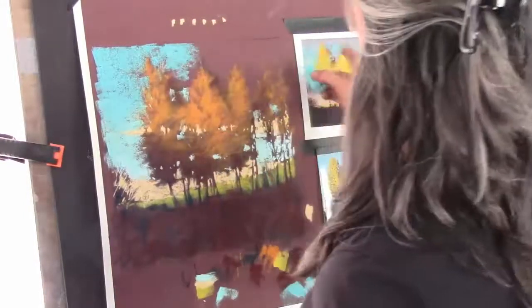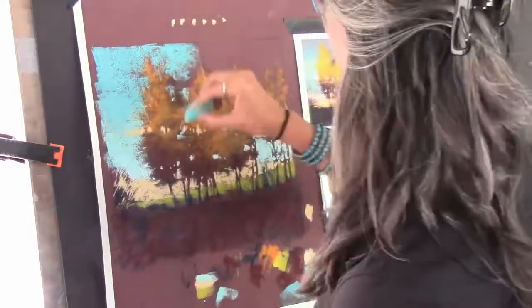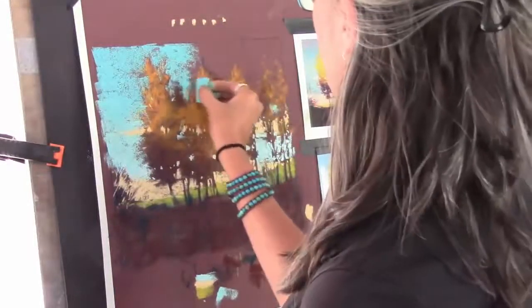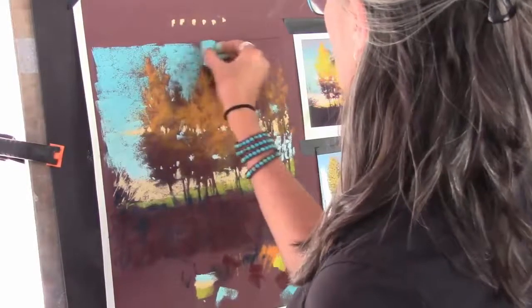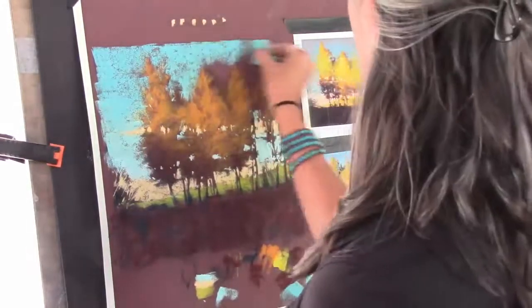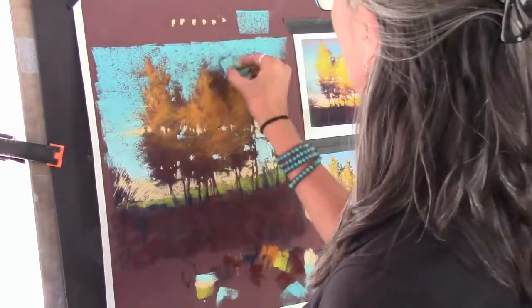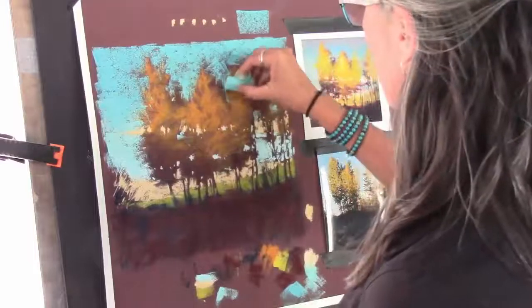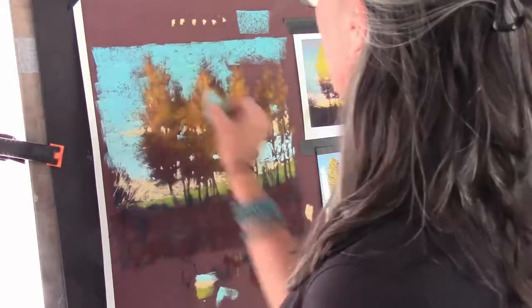knowing that I'm going to bring something over the top of it. I don't know exactly when I'm going to do that, but I know that I want that. Okay, it's looking good. So I'm using the whole side of my stick here, real nice and bold. Go ahead and fill it in just a bit.